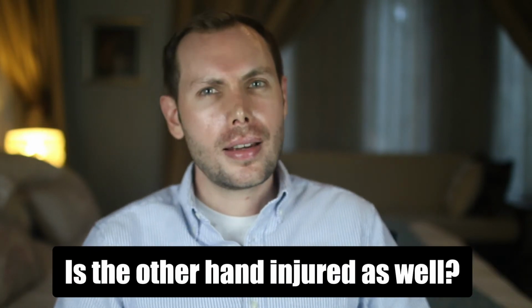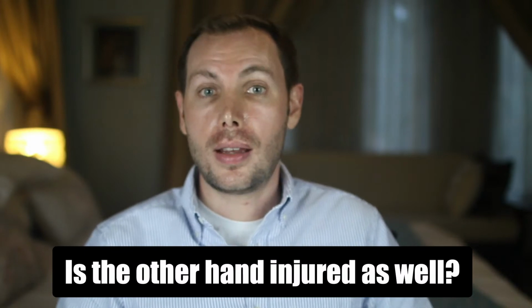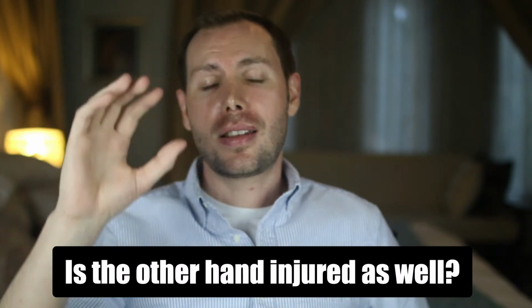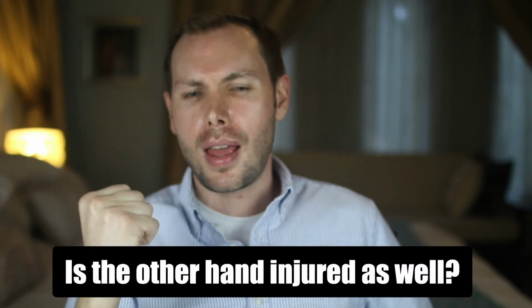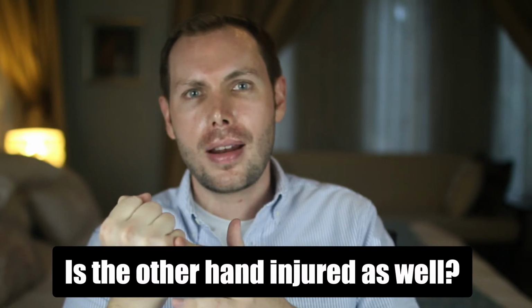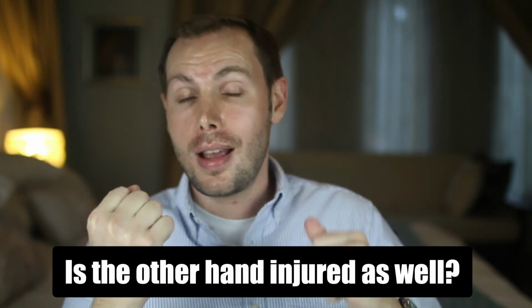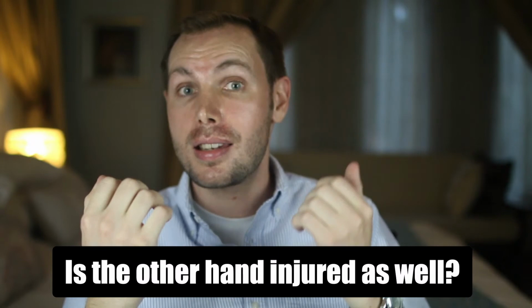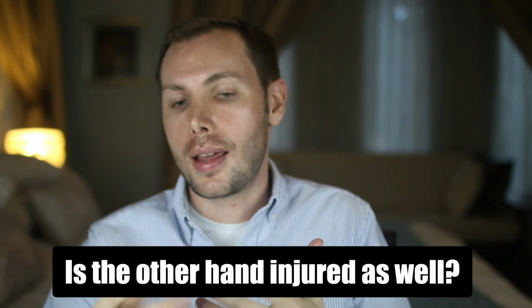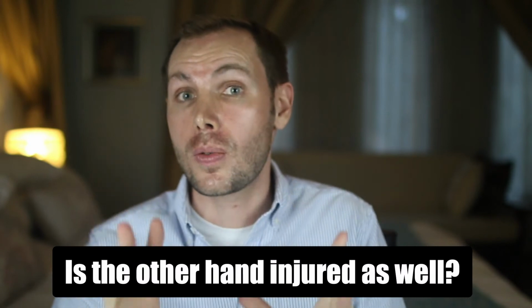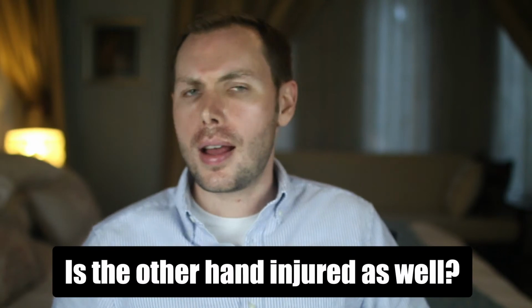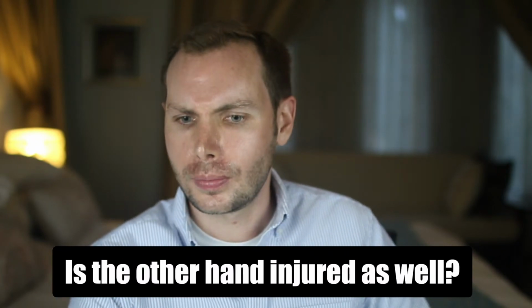Is the other hand injured as well? So in this case, I mean, most people have 2 hands, right? So let's say you see somebody has injured their hand, and it's bleeding, it looks like it's in a lot of pain, and you want to see the other hand, the second one, the remaining one. So it can be for 2 things, can be for 2 groups, 2 people, etc. So is the other hand injured as well?